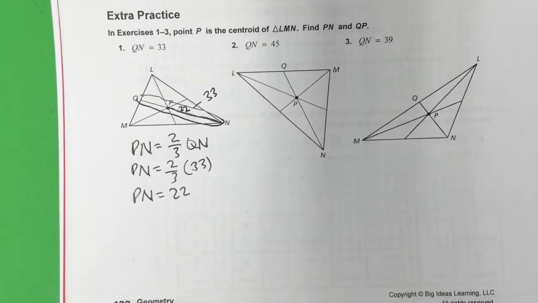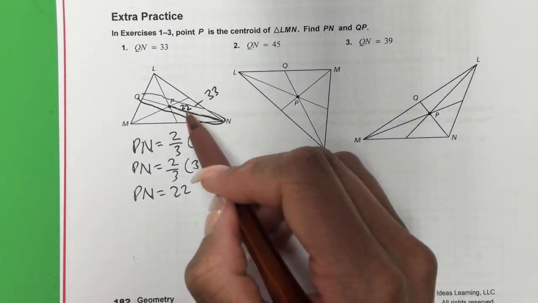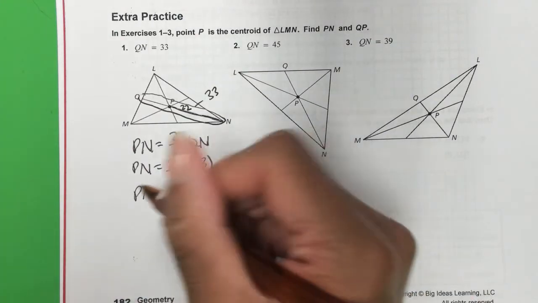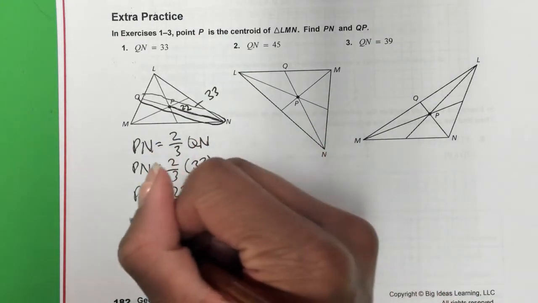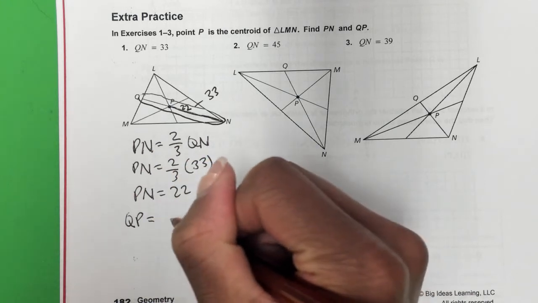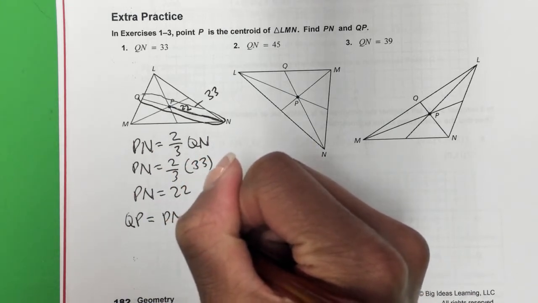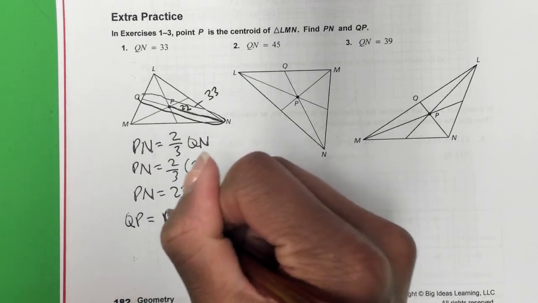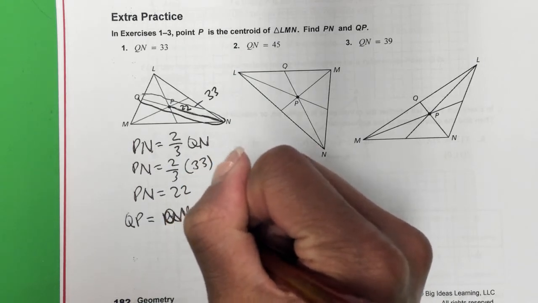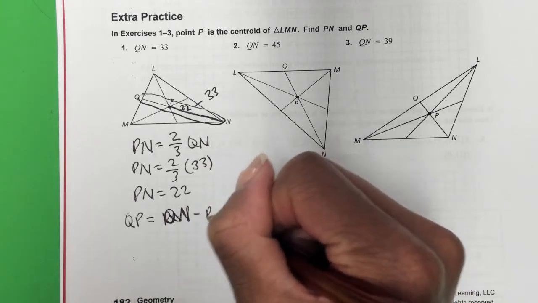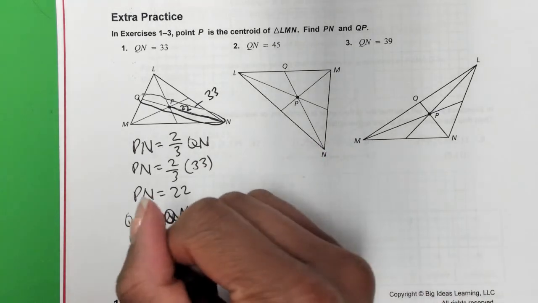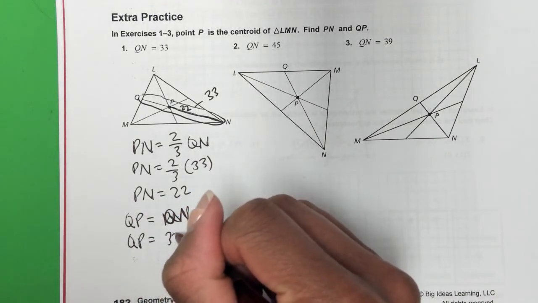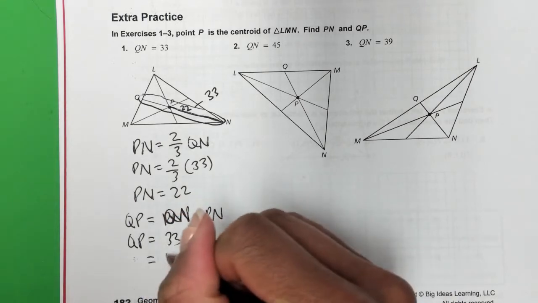Now I need to find QP. Well, I know that if I were to have this entire thing equal 33, all I have to do is subtract. So QP must equal QN minus PN. So QP equals 33 minus 22, which is 11.